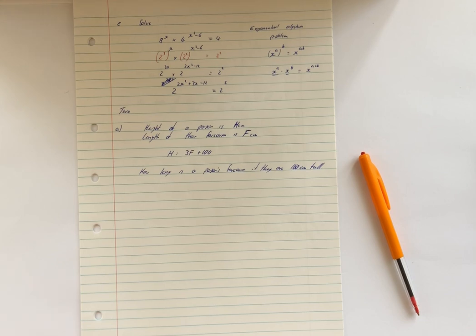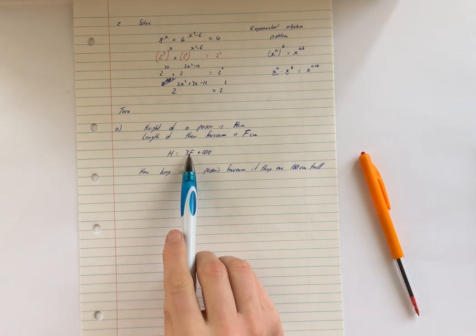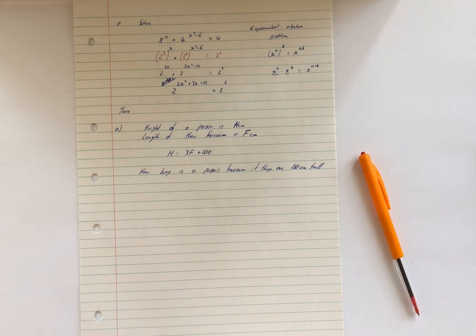Okay, Question 2. Back to something easy. Height of a person is h centimeters, and the length of their forearm is f centimeters. And we've got this quite simple connection between their height and the length of their forearm. So their height is 3 times their forearm plus 100.